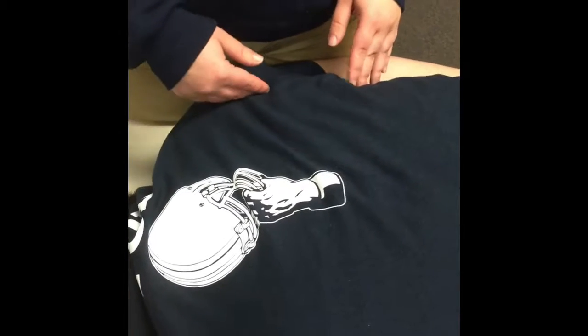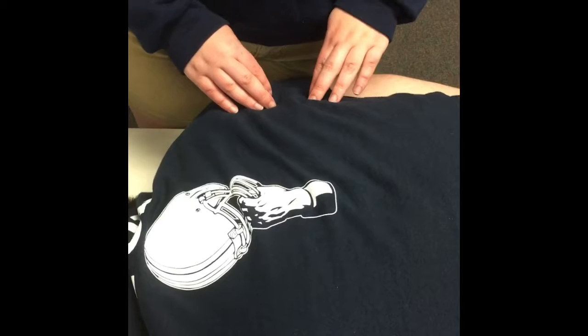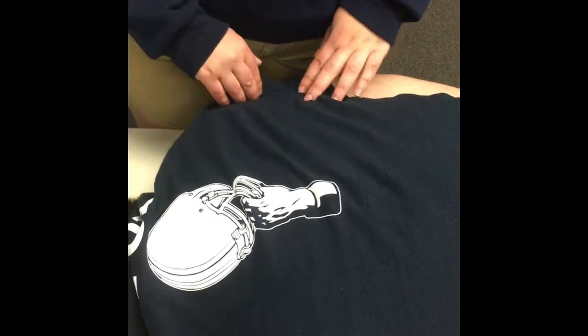Subscapularis, the origin is the subscapular fossa of the scapula, which is on the inside, so it's not palpable, and the insertion is the lesser tubercle of the humerus, which is also not palpable.